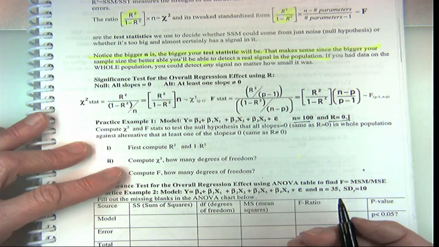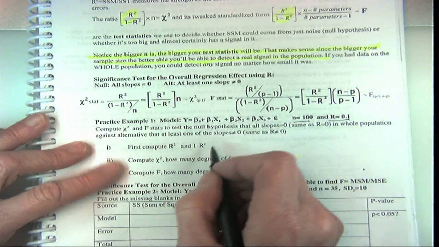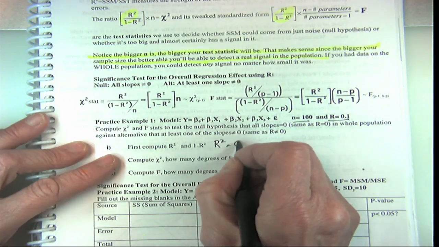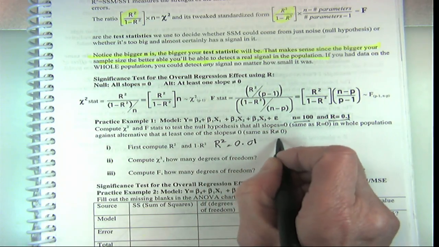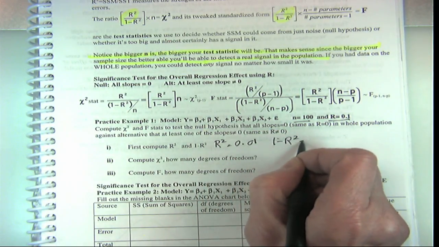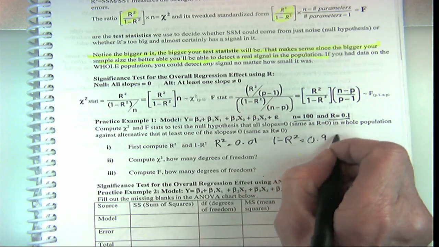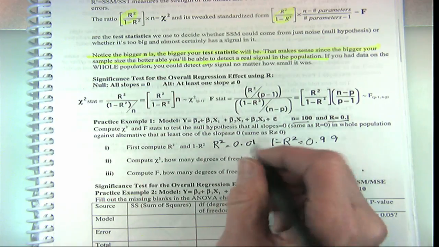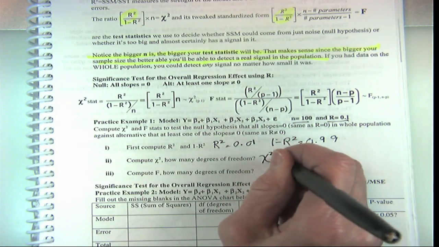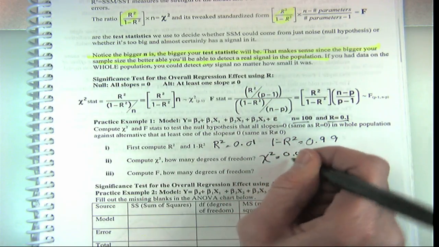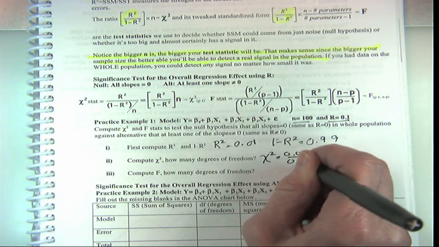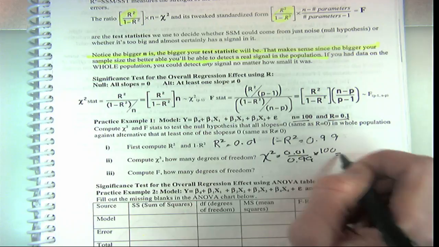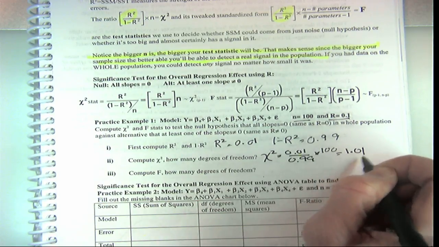So R squared, 0.1 squared, so that's 0.01. And 1 minus R squared is just going to be 0.99. All right, so compute chi-squared. So chi-squared is going to be 0.01 over 0.99 times n, which is 100. So that's 1.01.